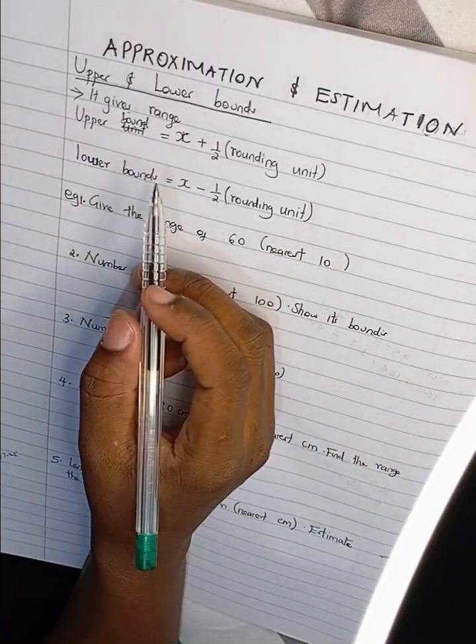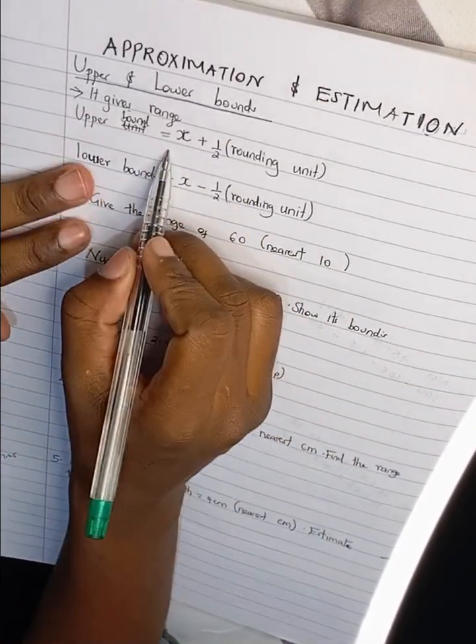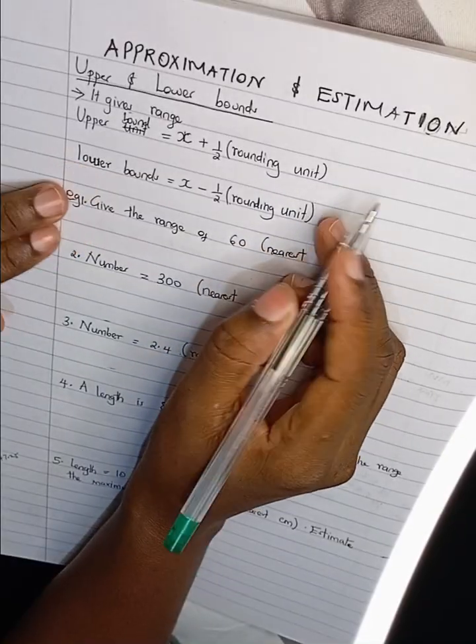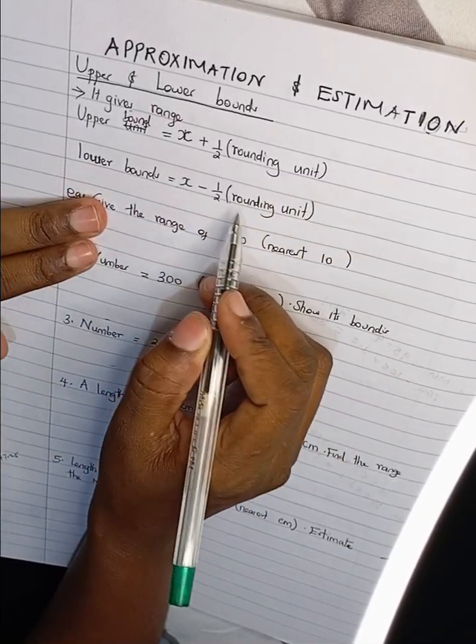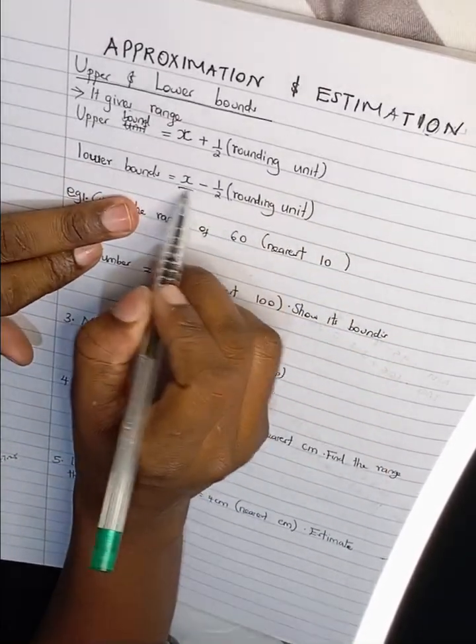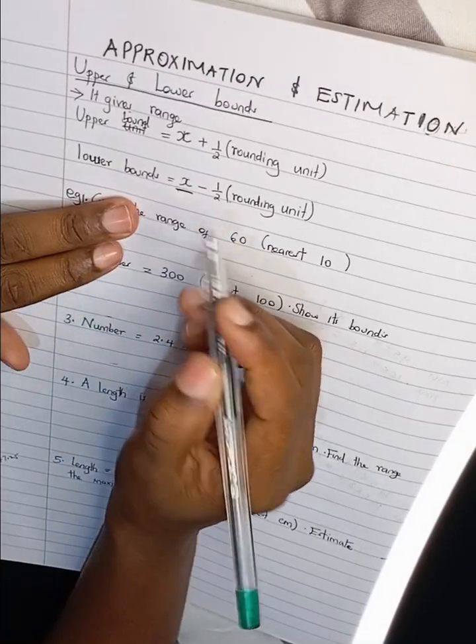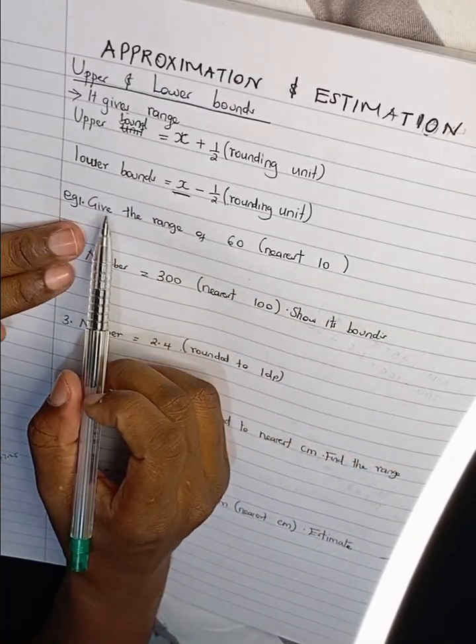Now, the formula for finding the upper bound is x plus half the rounding unit, and the lower bound is x minus half the rounding unit. This x here is the given amount. Now let's go straight to examples.